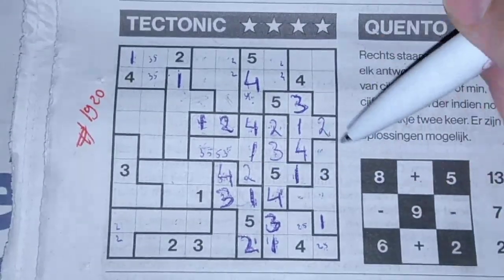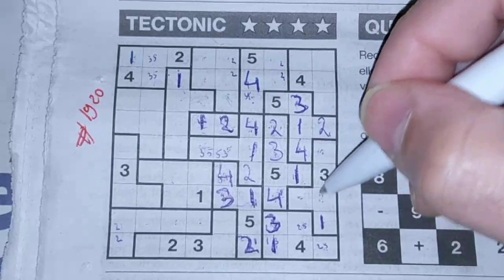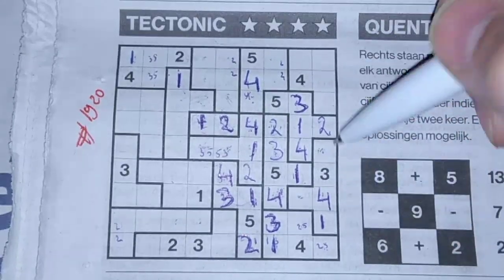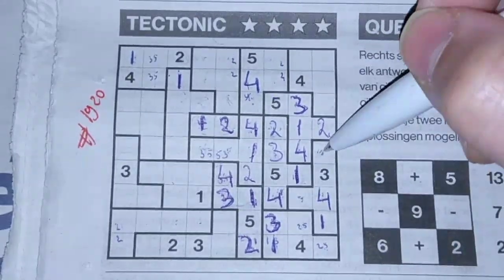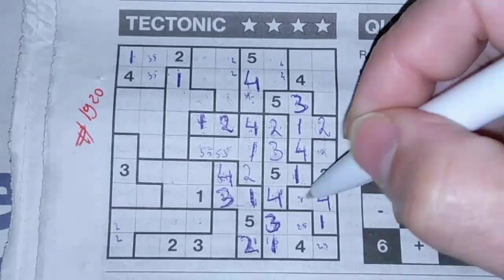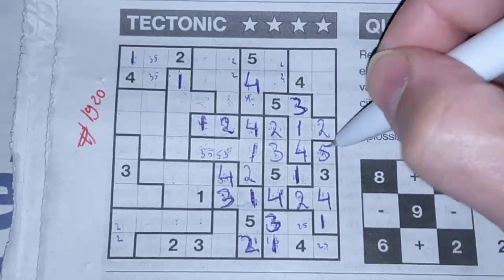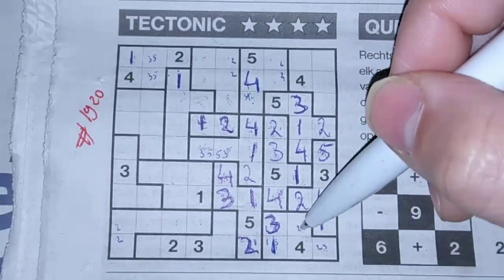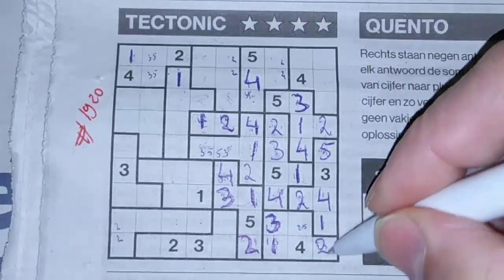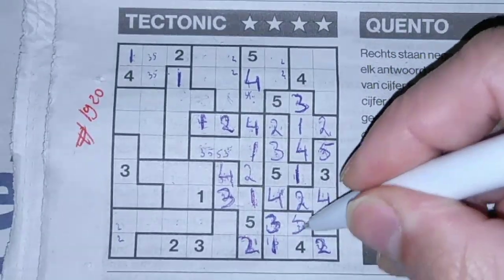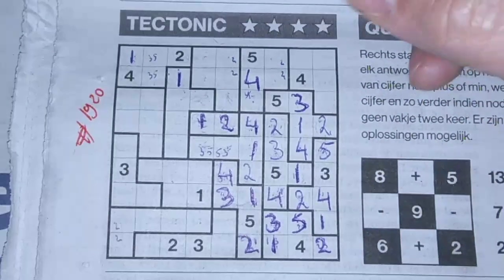This box cannot be a 4. That box cannot be a 4, so 1 box left for the 4 should be here. The 2 and the 5 are left. We have a 2 here, no 2 there. 2 should be here, and the 5 goes there. Now we have a 2 here, so this cannot be a 2 anymore. This should be the 2, and this should be a 5.